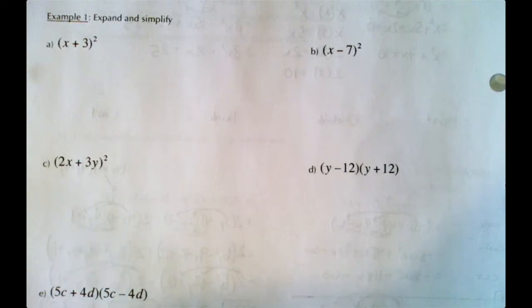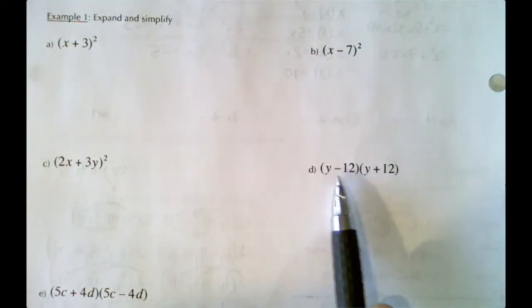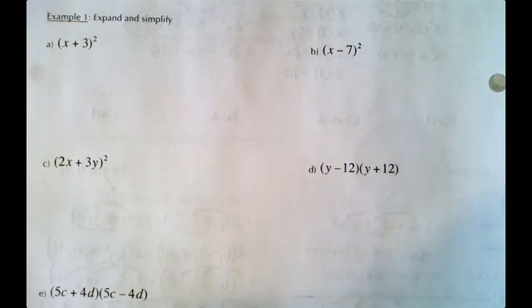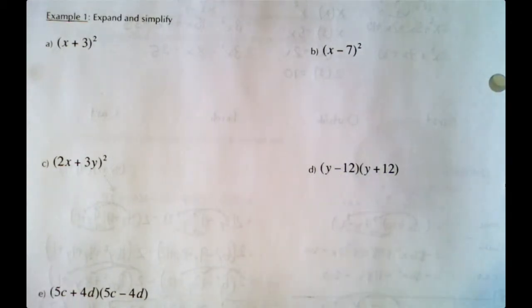Now the last two will result in difference of squares. And the reason why is because we have two brackets that look almost identical. The only difference is the signs. Same with this one. 5C and 4D, 5C and 4D, one plus, one minus. It doesn't matter if the plus comes first or the minus. This one, the minus came first. Either way, the result's going to be a difference of squares. So we're going to expand a bunch of these. I'm going to show you what I mean by perfect square trinomial and difference of squares, and then we're going to discuss how you could get to the answer a little bit quicker. So let's take a look.